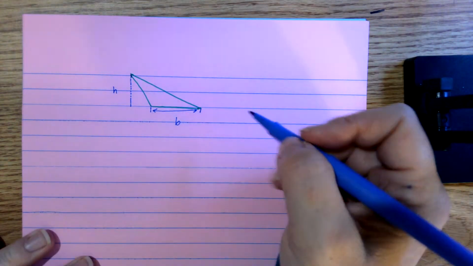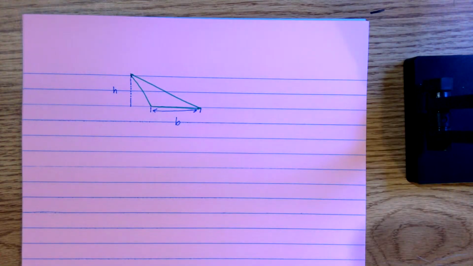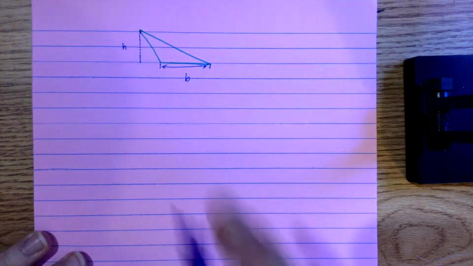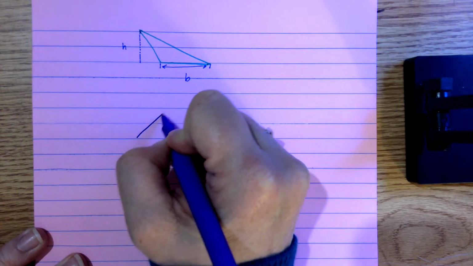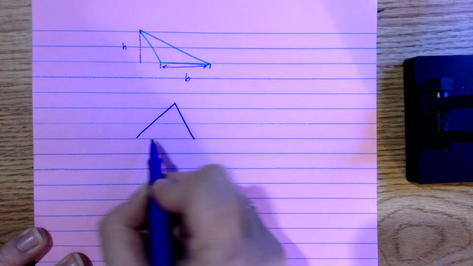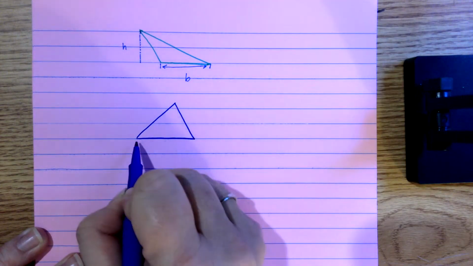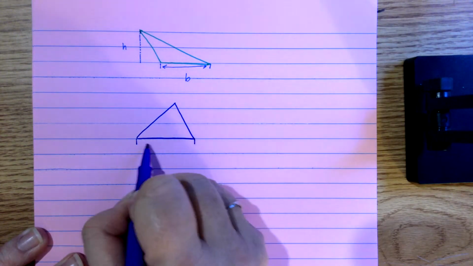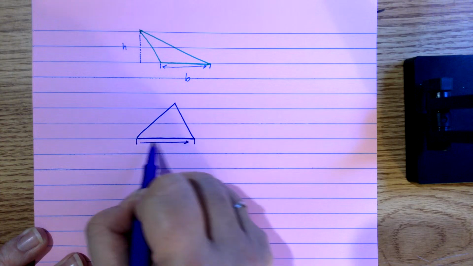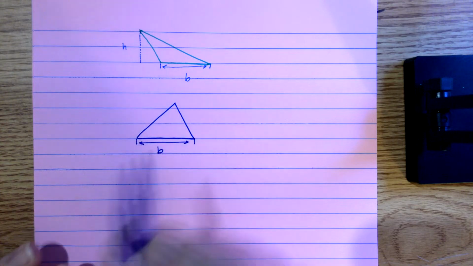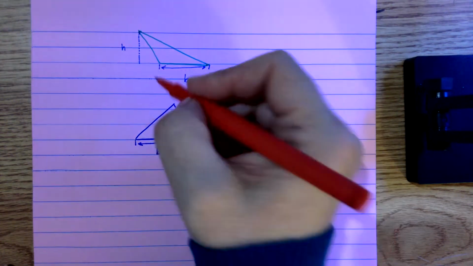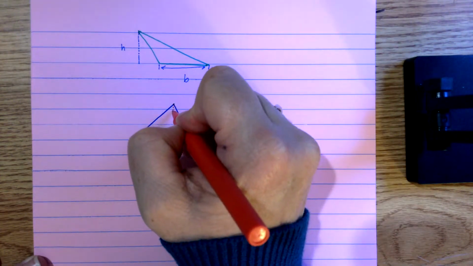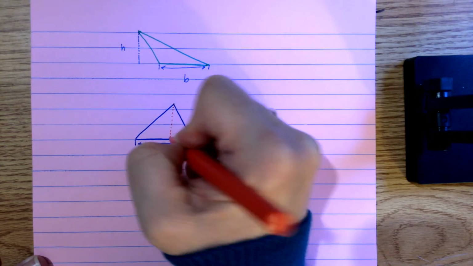If you have an acute triangle, it's the same kind of thing. You have an acute triangle that looks like this. Your base is from here to here, and your height is measured from the top of your triangle down to the base.